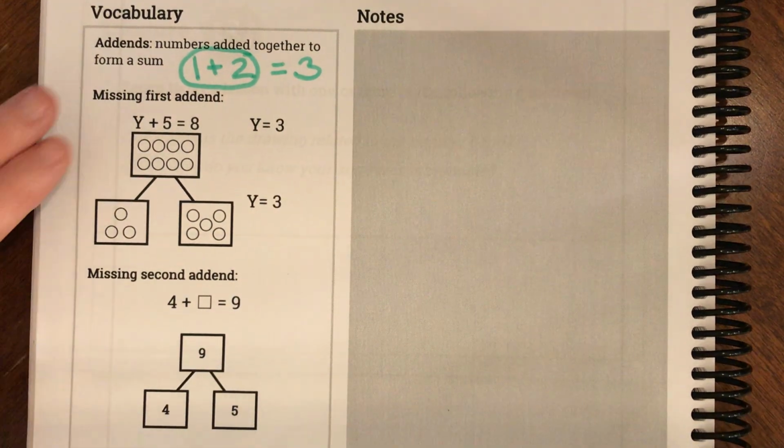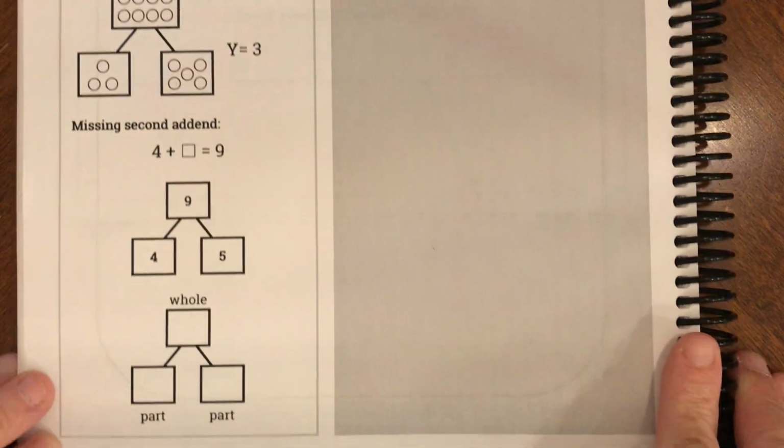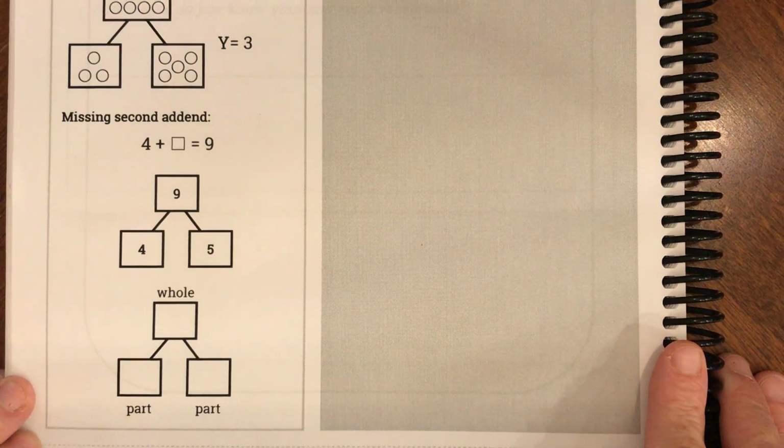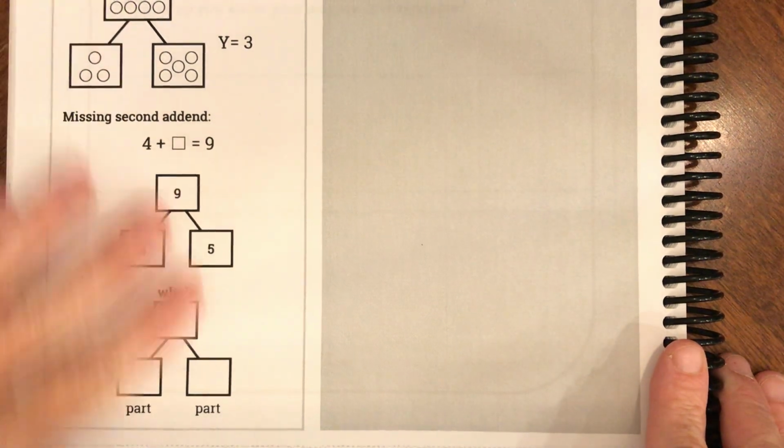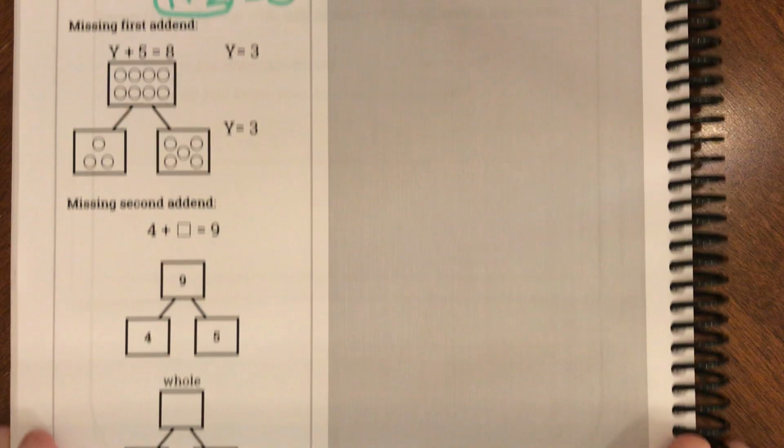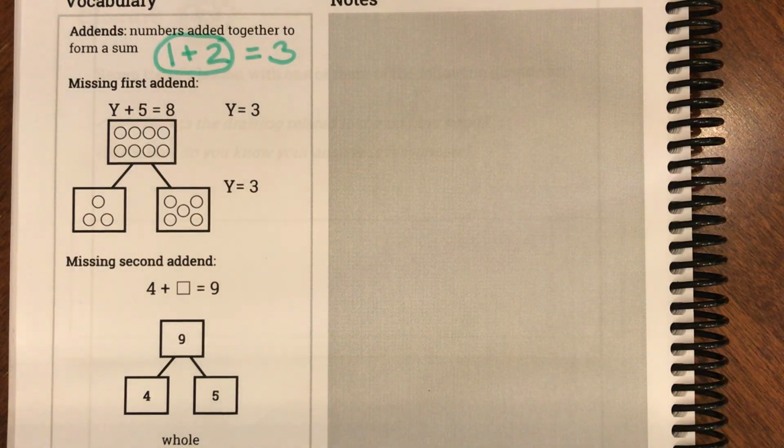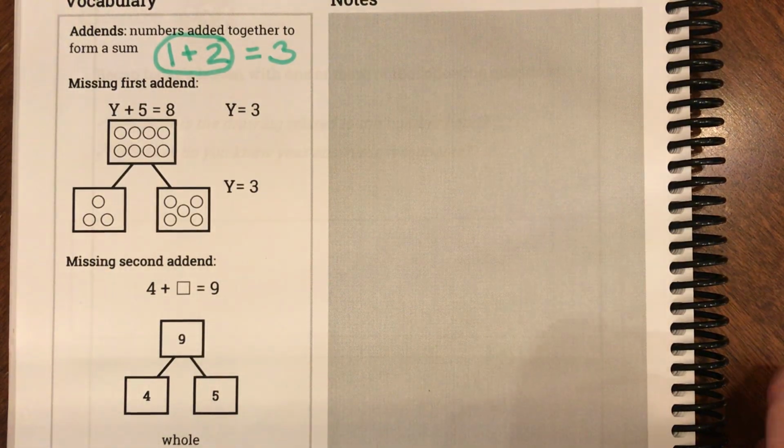Okay. The rest of the vocabulary is just showing you examples, but I'm going to show you my own examples, friends, so we're not going to go over that. I'm going to show you how I'll be doing this. Okay, so I'm going to get started right away.